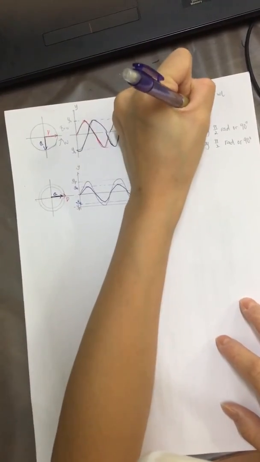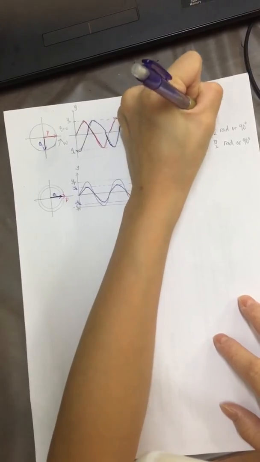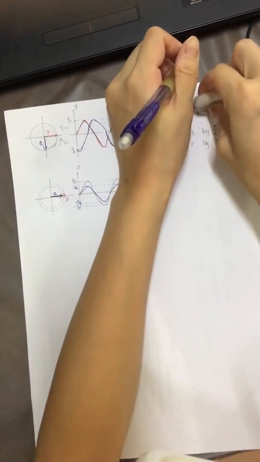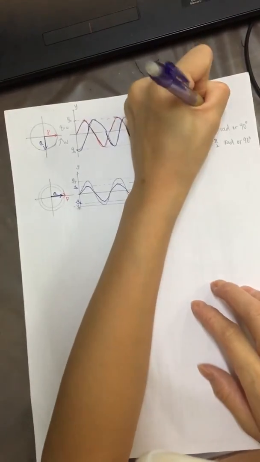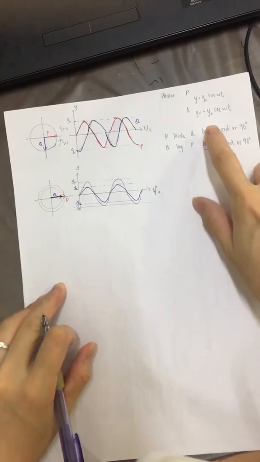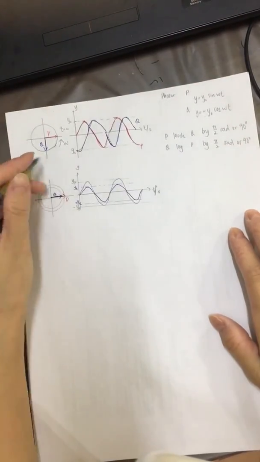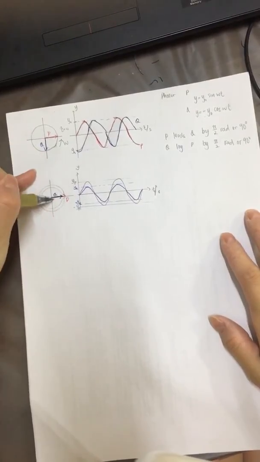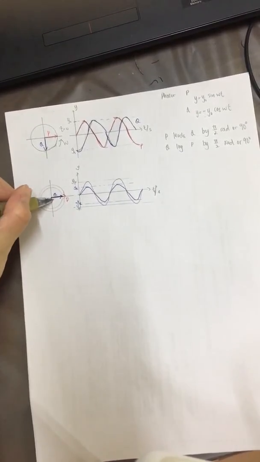Phasor Q will have y equal to y naught, but this is a negative cosine, so we will have the negative cosine equation, negative y naught cos omega t. Now if you look at this example, P and Q have different magnitudes, different lengths.